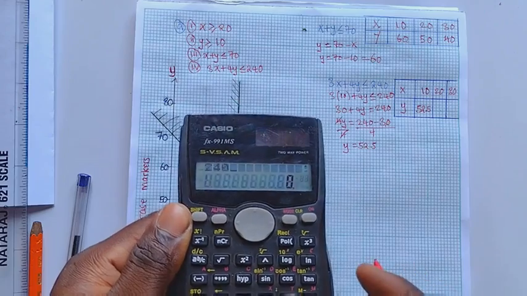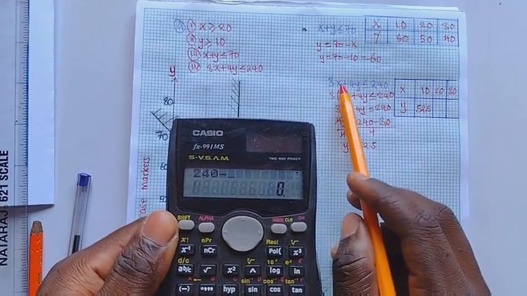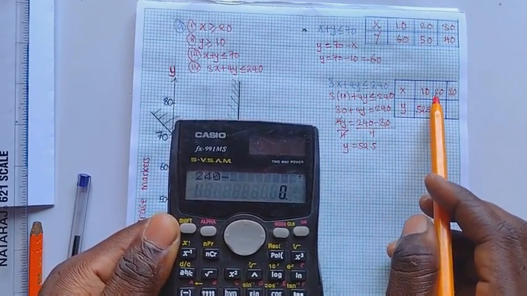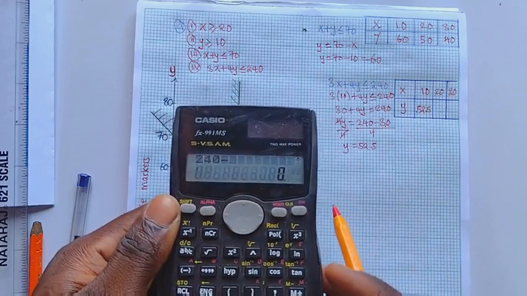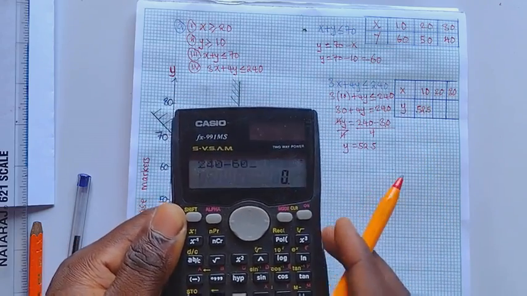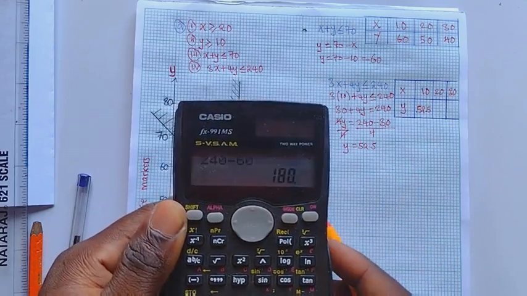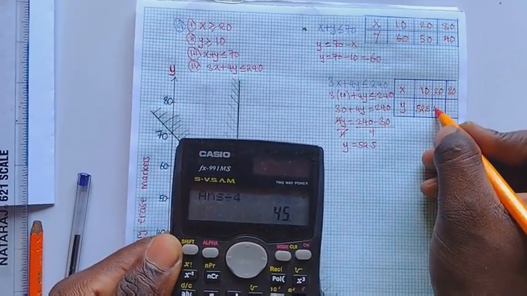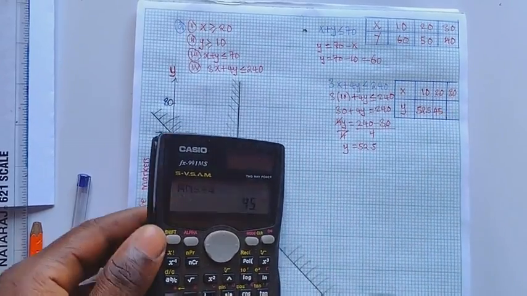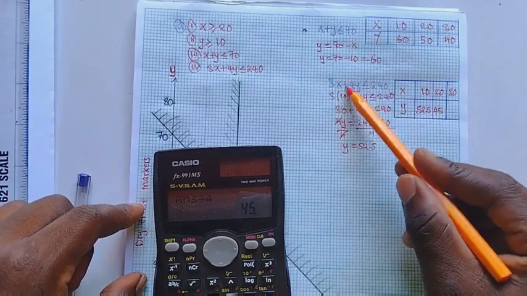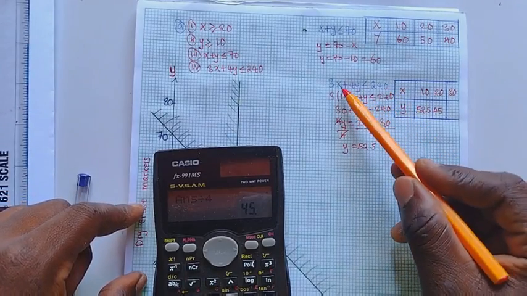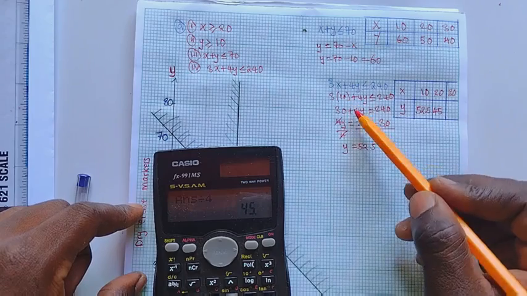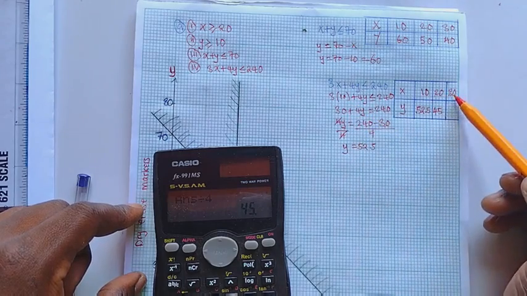Then for the second one, remember we are using this, so you just say 240 minus 3x, now x is 20, so 3 times 20 is 60. So this is 240 minus 60, divided by 4. This will give us 45. So here you write 45. What I'm doing is just using this and plugging in. Remember, the first one we plugged in 10 here. The second one we plug in a 20 right here. Then we do the same. The third one again we plug in a 30.